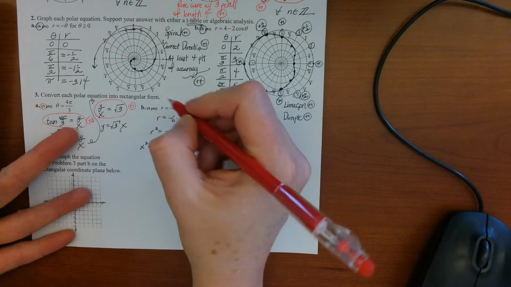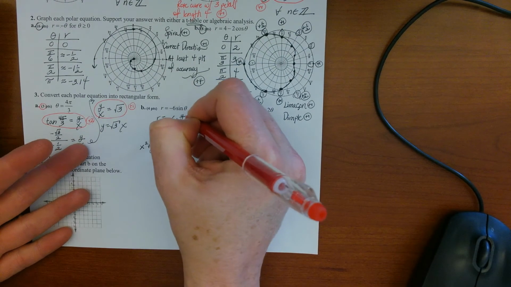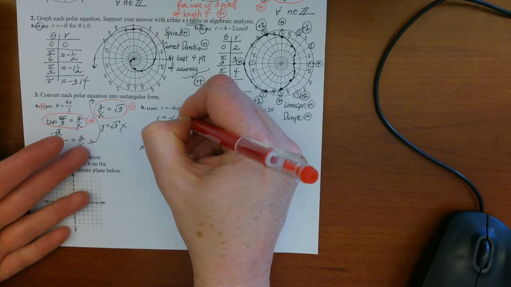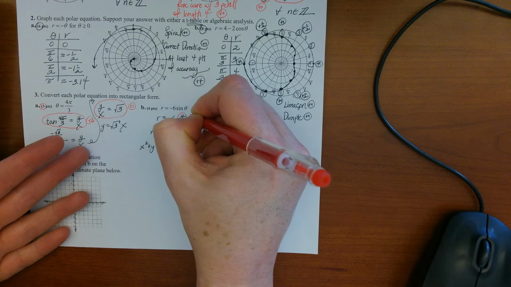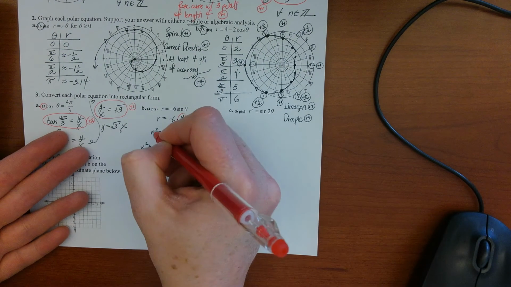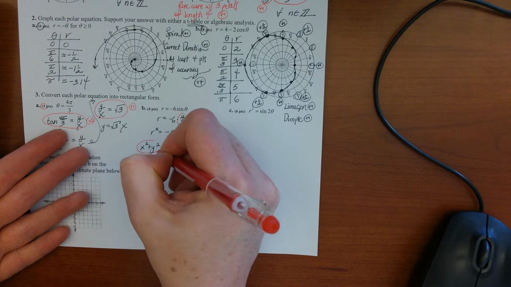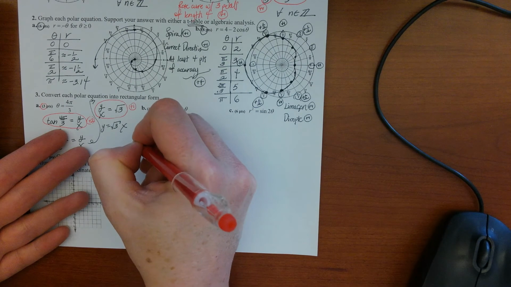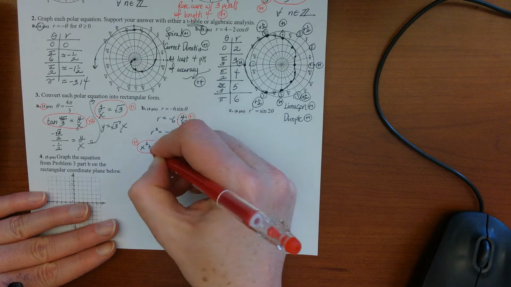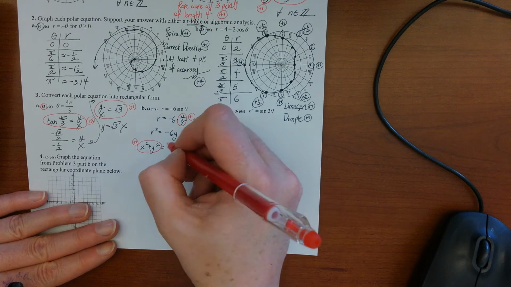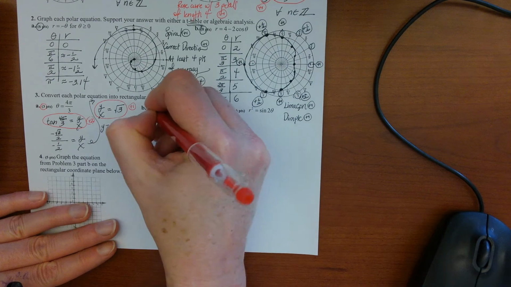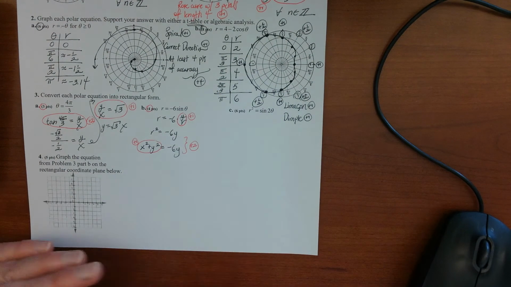So for this one, it's 4 points. Let's give you 1 point for replacing sine theta with y over r. 1 point for replacing r squared with x squared plus y squared. And then 2 points for getting to something that's equivalent to this in terms of just x and y and no more r's and thetas. So that's your 4 points for that one.